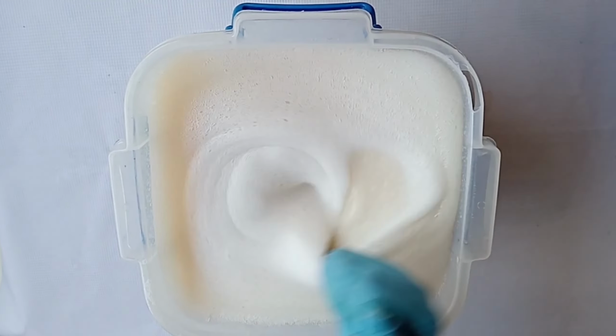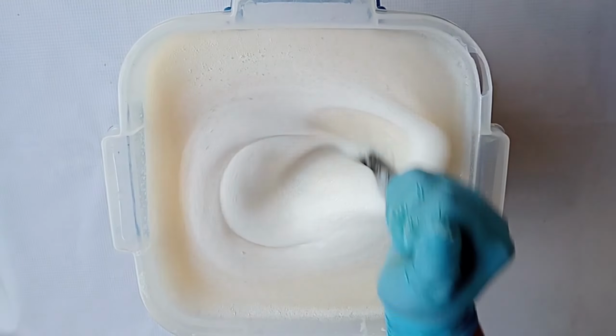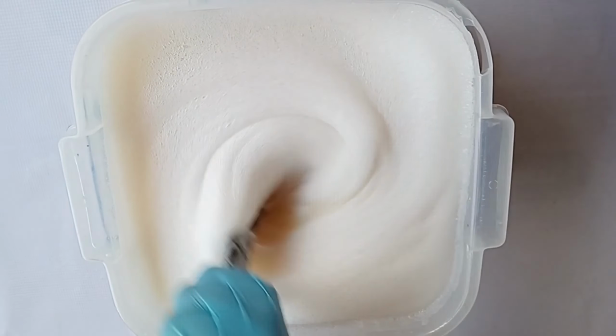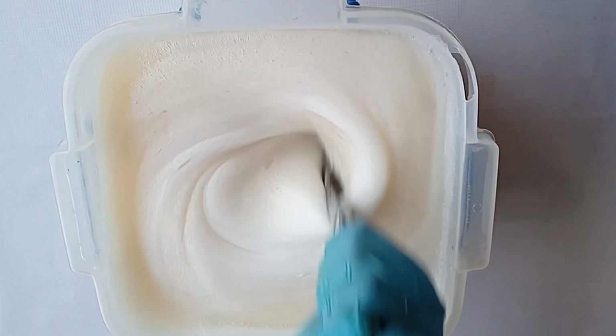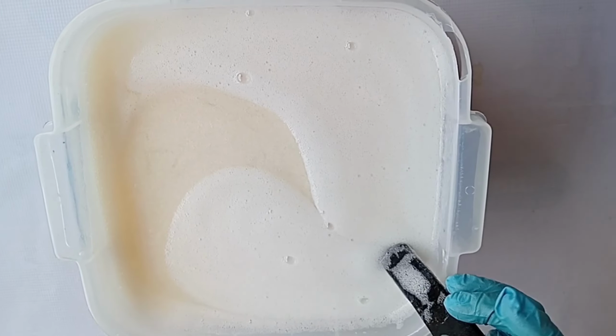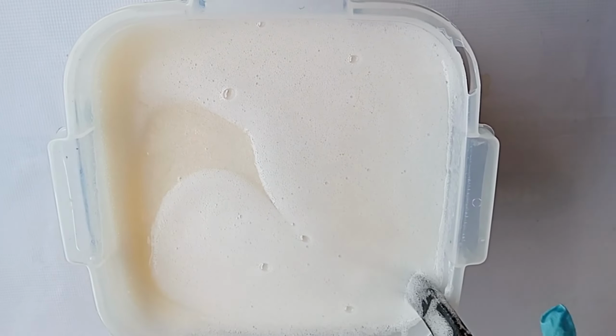Like I said earlier on, in making liquid soap, we have three agents involved: the foaming agent, the cleaning agent, and the thickening agent. These three agents will come together to make a good liquid soap.